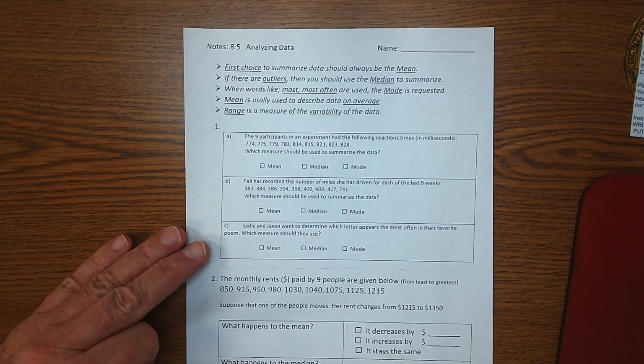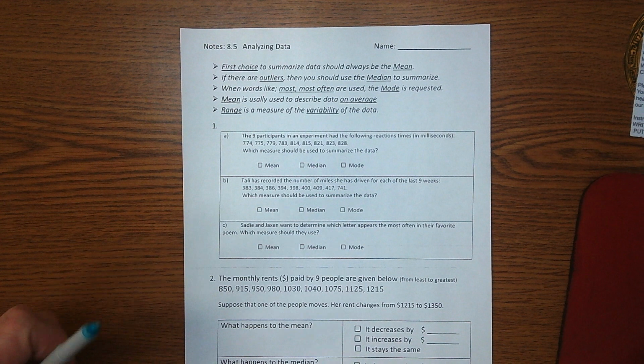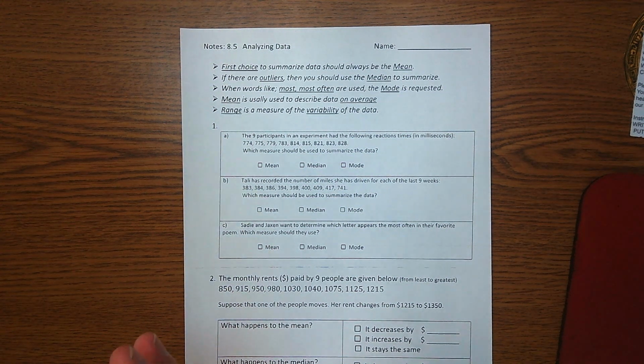When we look at data, analyzing data, our first choice when we want to summarize our data is always going to be our mean, okay, with some exceptions. So the first choice with no exceptions is always going to be the mean. It's going to be the most accurate number that tells you where the middle is. But the mean can be skewed, remember, by outliers. So if there are outliers in your data, then you should use the median to summarize your data, okay.